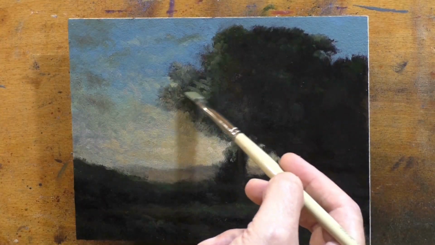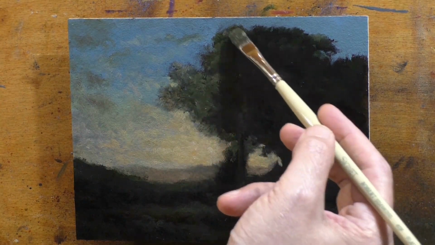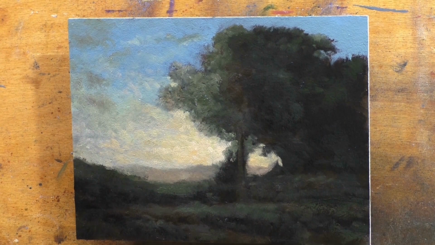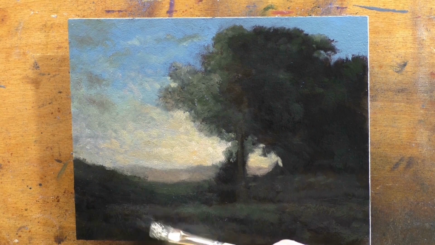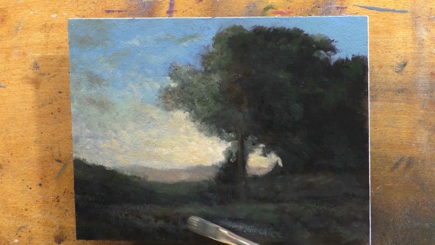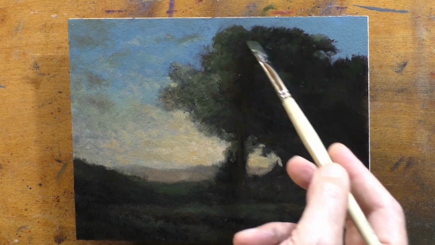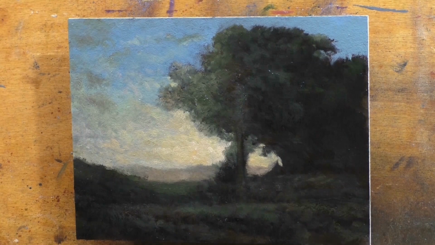Now, one thing I think you're going to see in this, he had a little sky hole, which works in his painting, and I don't think it works as well in mine. I've been resisting it because of something I've learned. We're getting close to the end of the video, but I've got enough time maybe to talk about sky holes. I've talked about sky holes before. Sky holes are so critical to your work if you're a landscape painter.